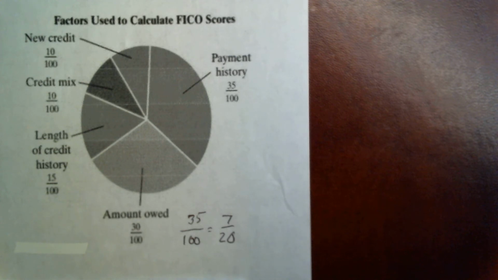Well, 35 divided by 100, we can write as 7 times 5 divided by 20 times 5. So that's 7 divided by 20 times 5 divided by 5, or 7 divided by 20 times 1, which is equal to 7 divided by 20.